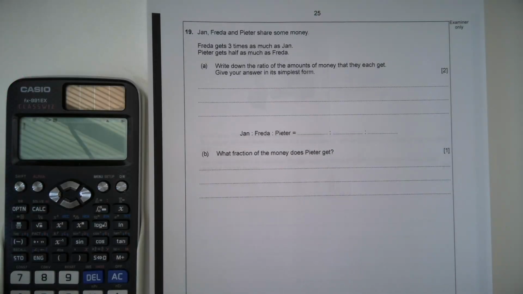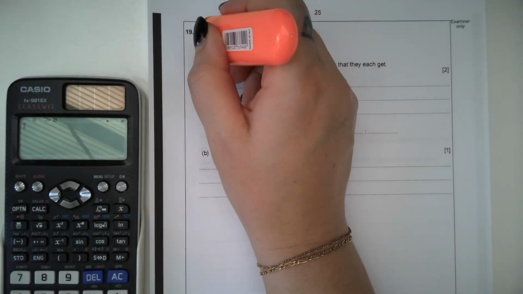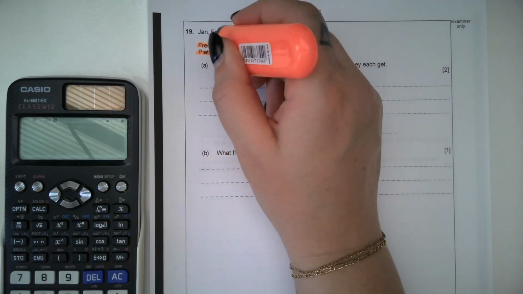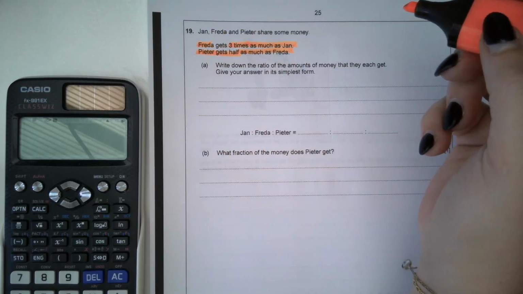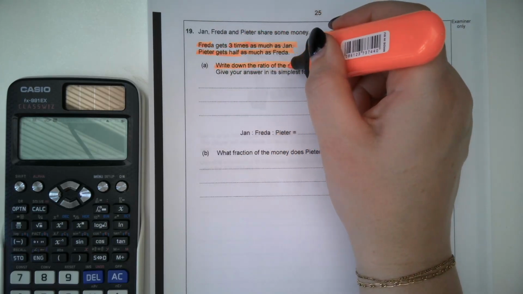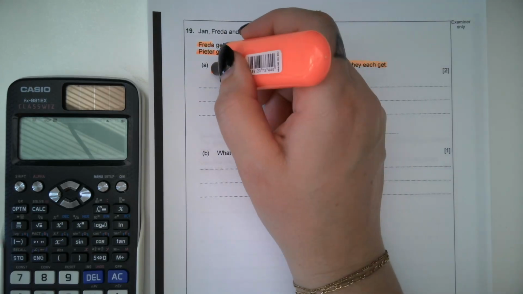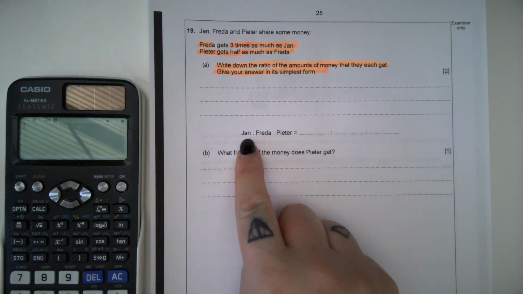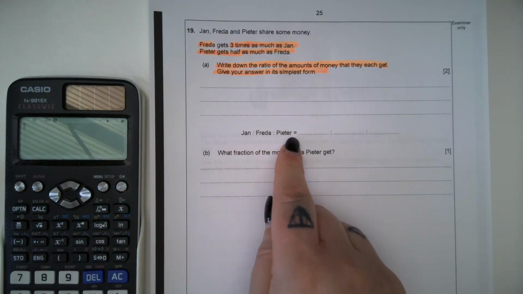Question 19. Jan, Frida and Peter share some money. Frida gets 3 times as much as Jan. Peter gets half as much as Frida. Part A, write down the ratio of amounts of money that they each get. Give your answer in its simplest form. So here it tells us we want it to be in the order of Jan to Frida to Peter.